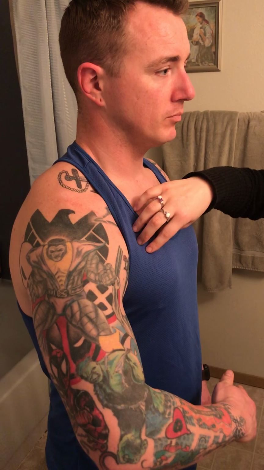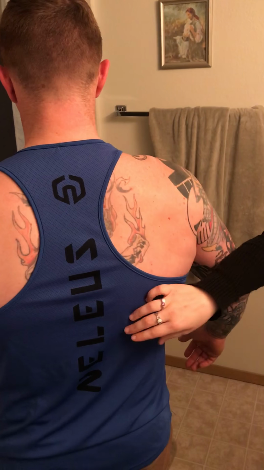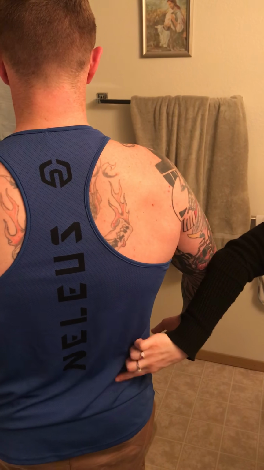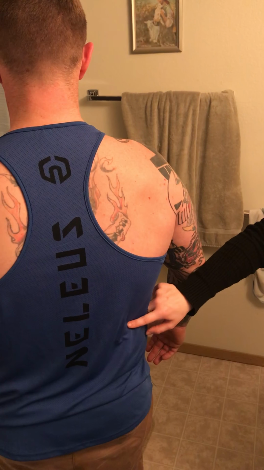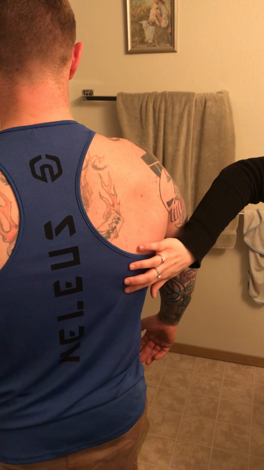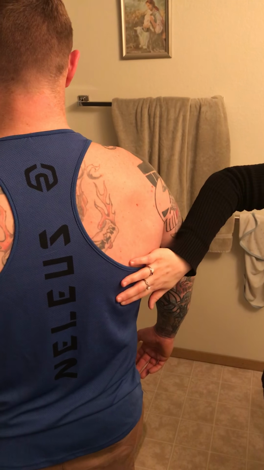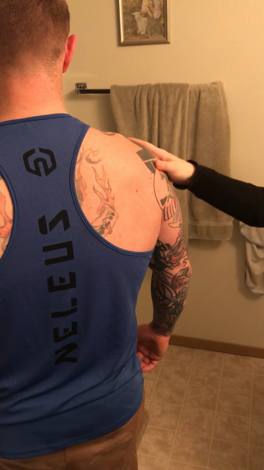It's right here. Latissimus dorsi originates on the lower thoracic and lumbar vertebrae, the sacrum, the posterior crest of the ilium, lower three ribs, and the inferior angle of the scapula. And it inserts on the IT groove of the humerus.